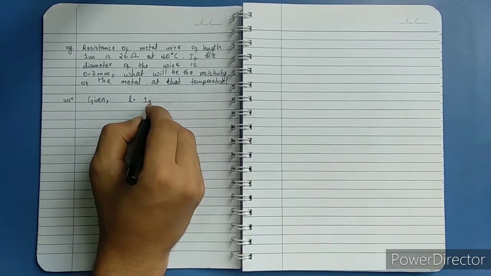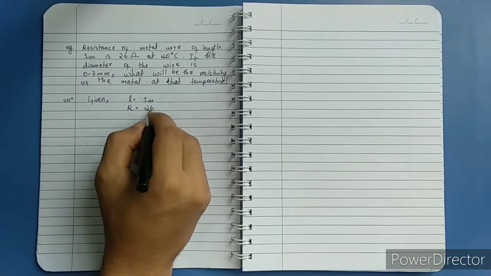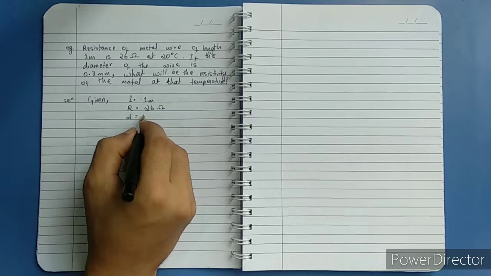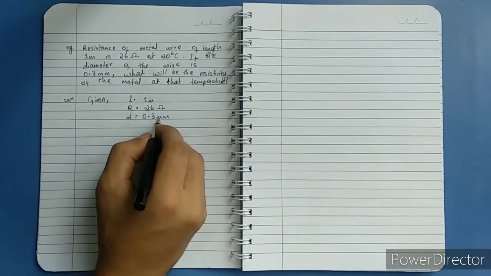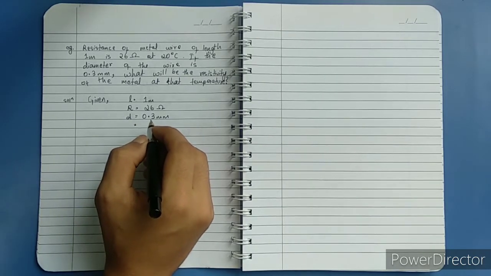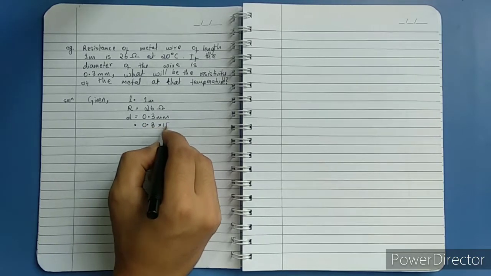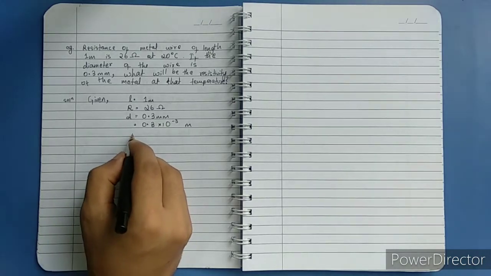So solution. We have given to us the length of the wire, L, is 1 meter. The resistance of the wire R equals 26 ohm. Diameter D equals 0.3 mm. So first of all we'll convert this millimeter into meter. We will use the SI unit for all of them. So diameter will be written as 0.3 into 10 to the power minus 3 meter. Milli is 10 to the power minus 3.